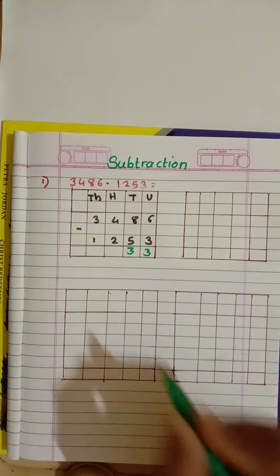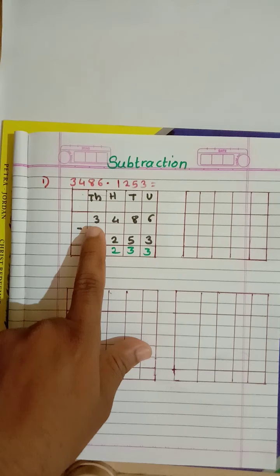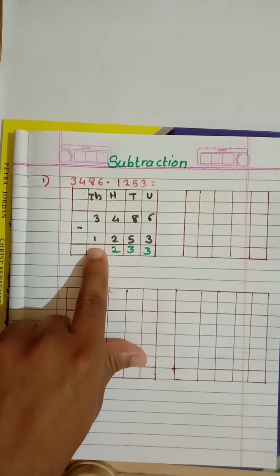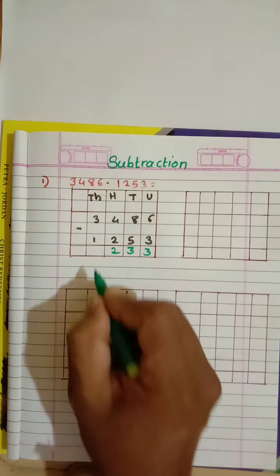2 fingers I have used. So here the answer is 2. And last, for the thousand place, 3 minus 1. Okay, possible, because 3 is greater and 1 is the smaller number. 2 and 3, 2 fingers I have used.